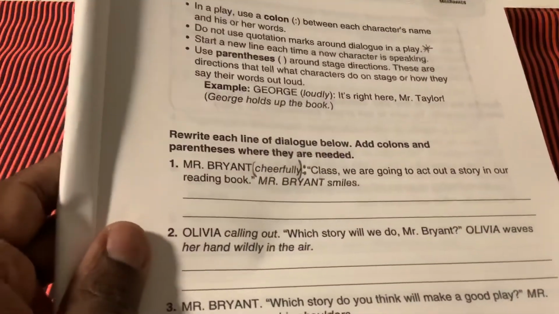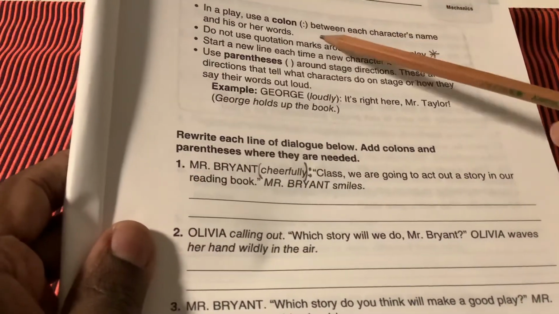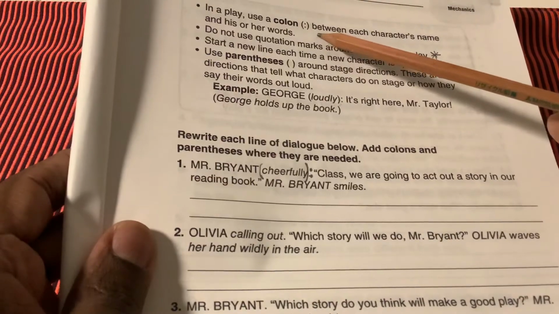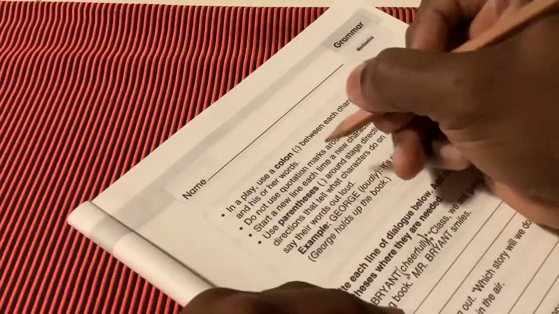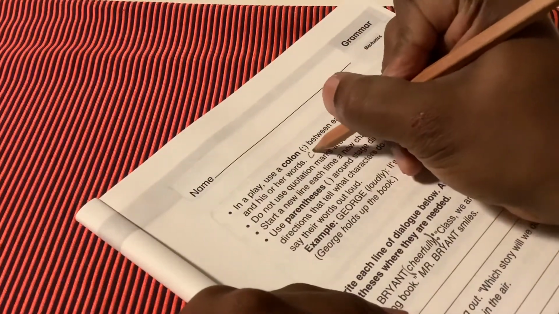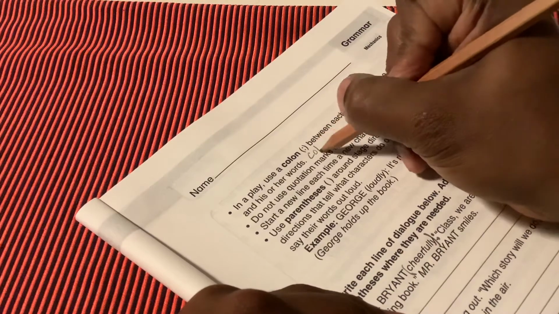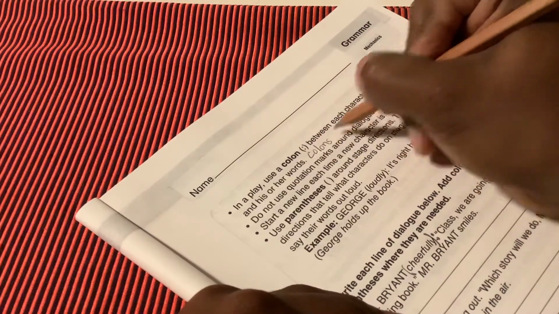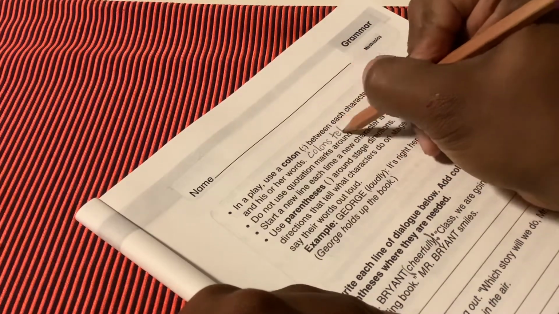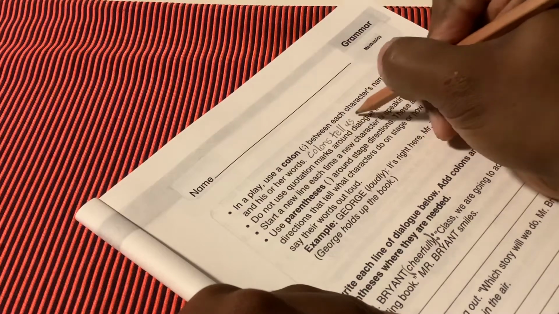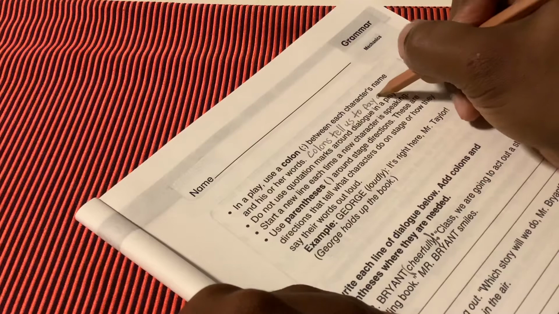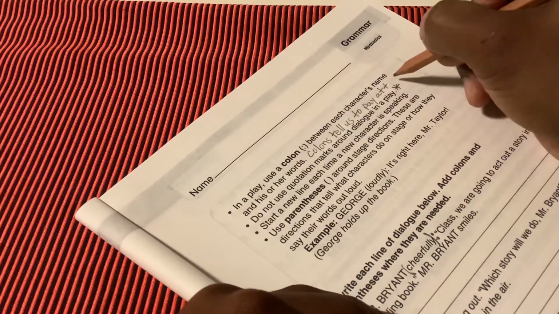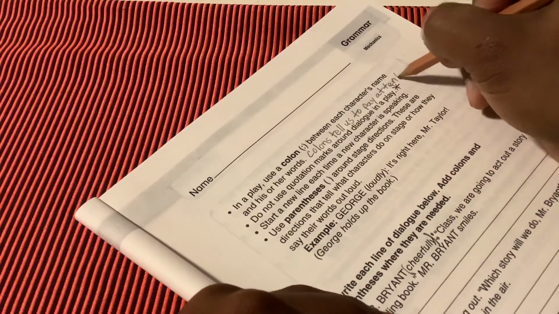Okay? Now, what I also like to do when I'm explaining colons is I like to say, colons tell us to pay attention. I'm going to write that here. Colons tell us to pay attention because something important is coming.